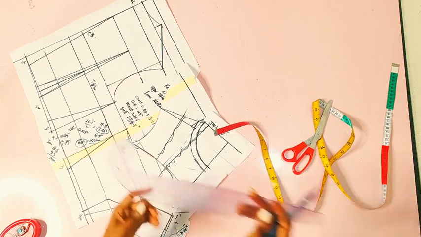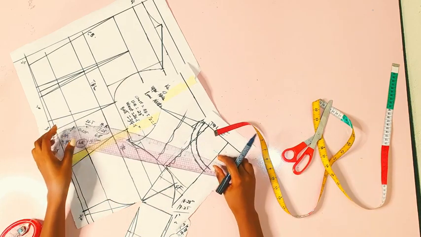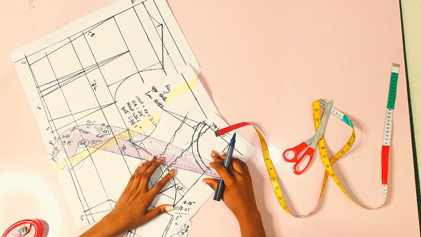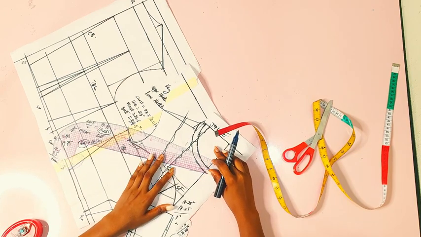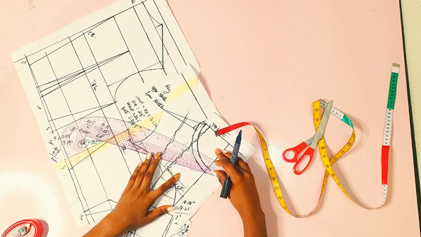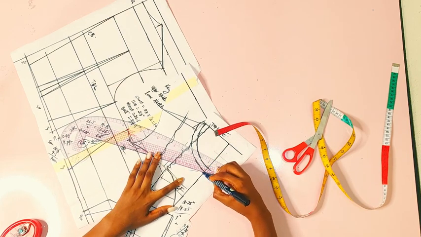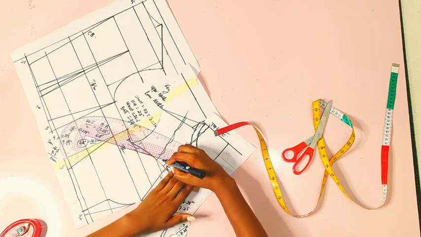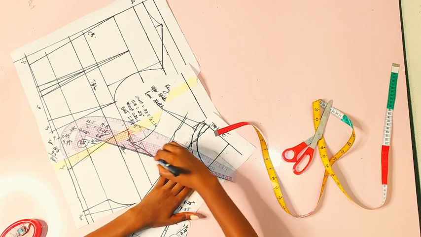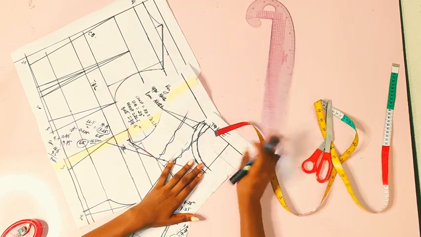So now let's take our ruler and draw that. And it has to be a straight line, all right? So make sure your pattern aligns. That's very important. All right, and then just draw. So however you want to draw this, that's what I'm going to do now. Okay. This is it. All right, so this is it.